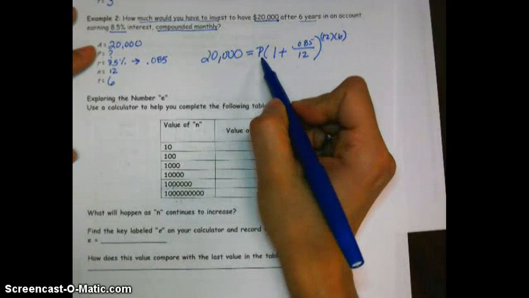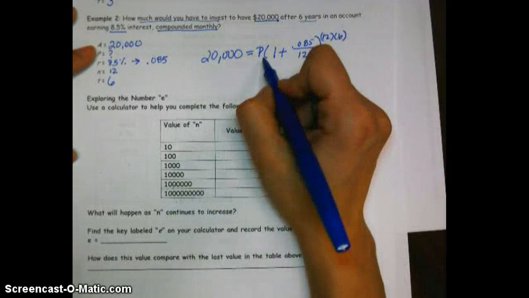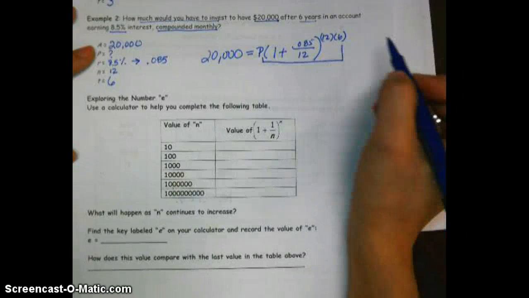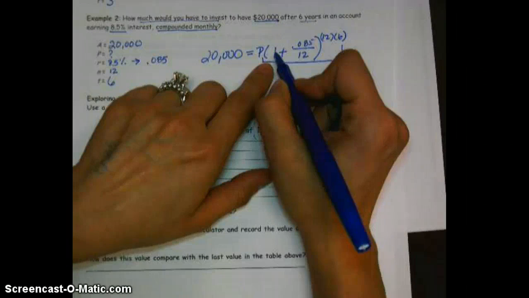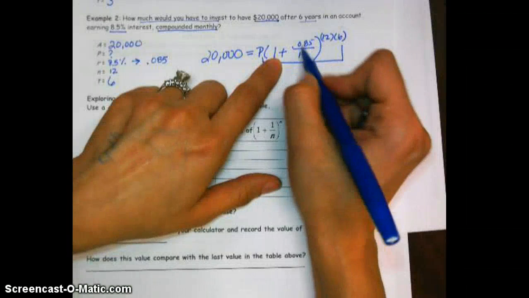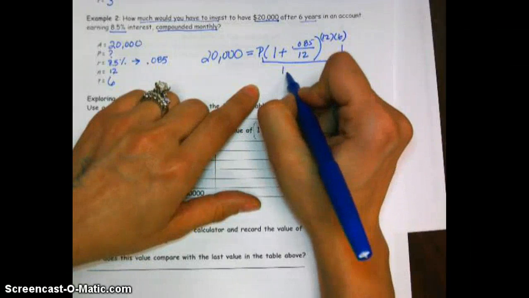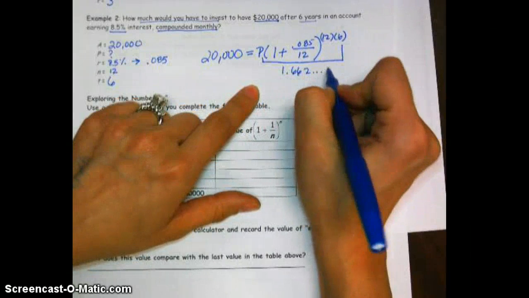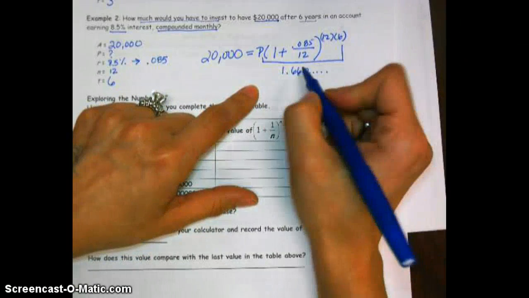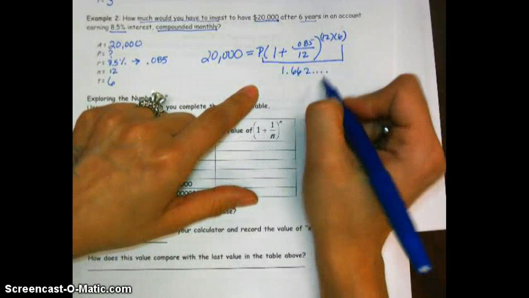I'm trying to solve for P. Recognize that all of this part right here is just a number. There's no variables in that. So you can actually calculate this. So 1 plus this fraction raised to this power is going to give you back 1.662 and a lot of decimals. We don't want to round yet, right? We're going to store this in the calculator, right?